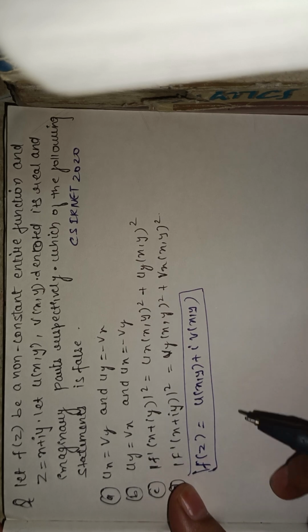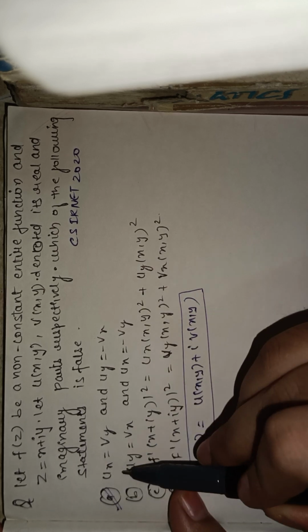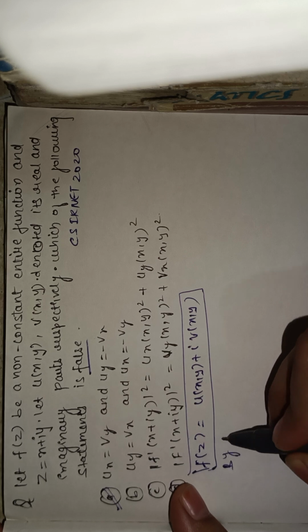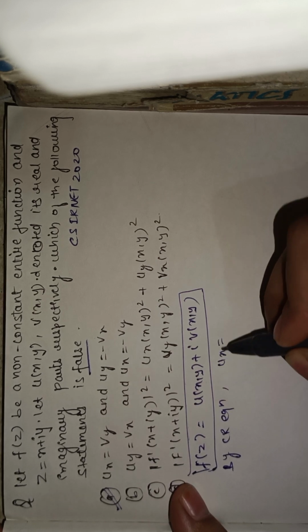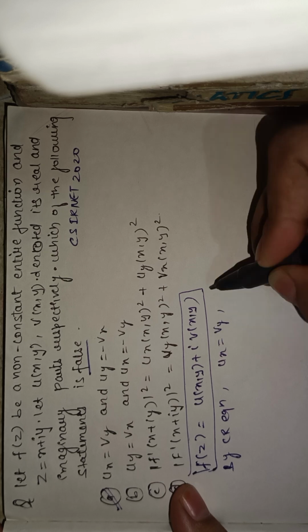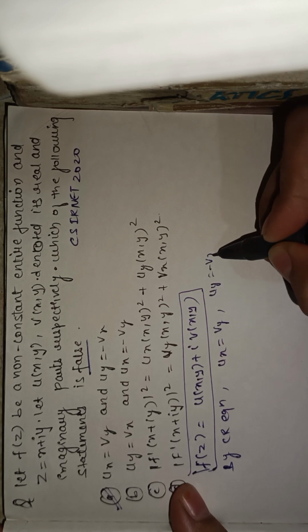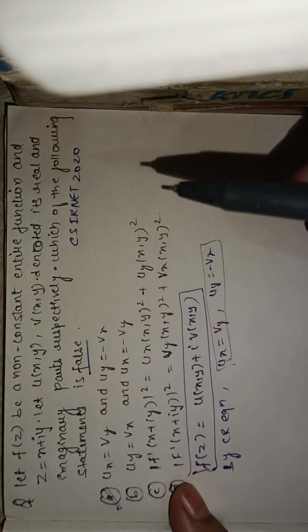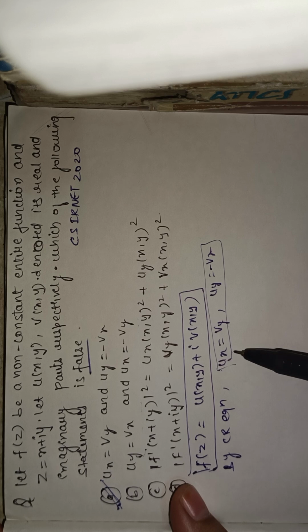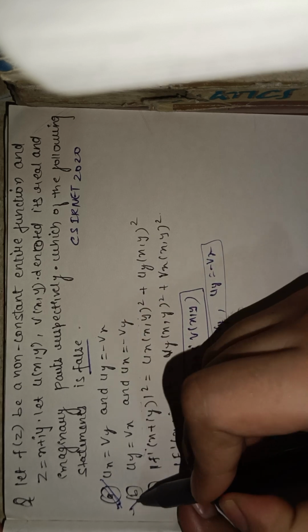So first we see this option. This is a CR equation. We have to find the false statement. So the first statement says, by the CR equations, ux is equal to vy and uy is equal to minus vx. So this is the CR equation. So this option is correct. As we see, this is not a CR equation, so this option is false.